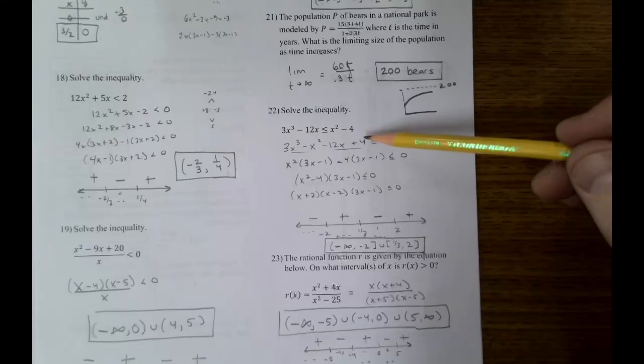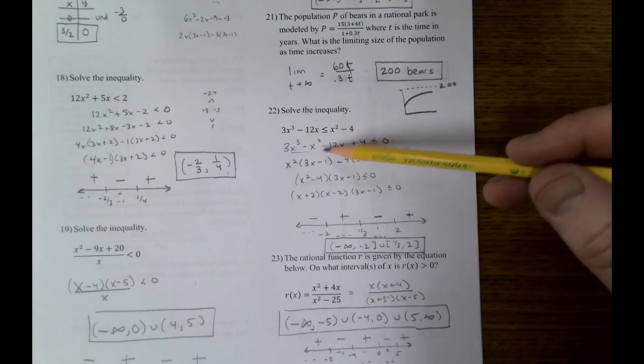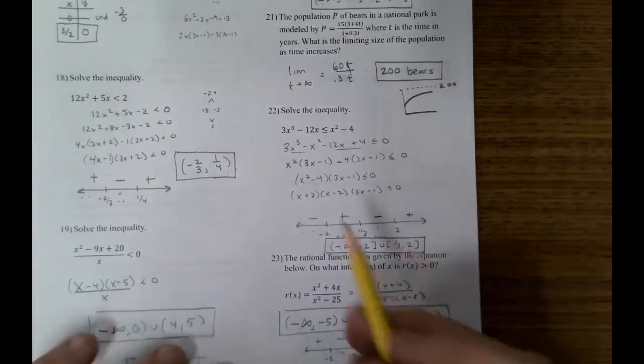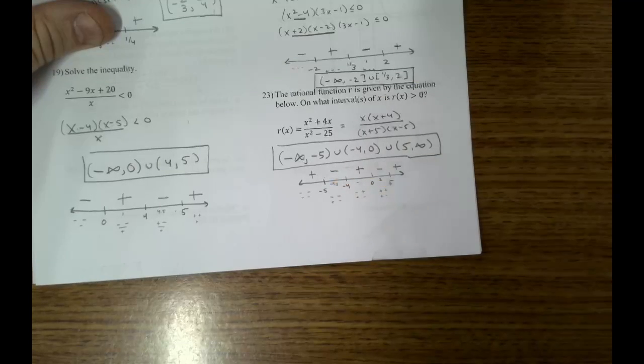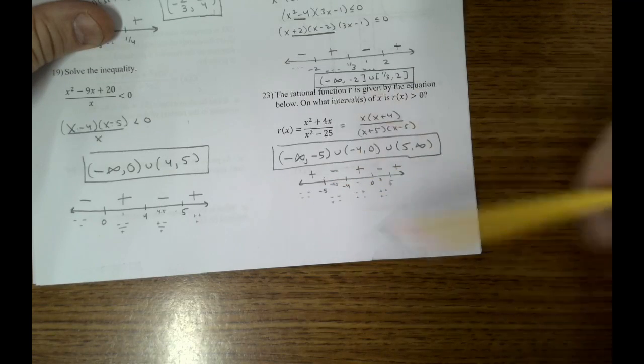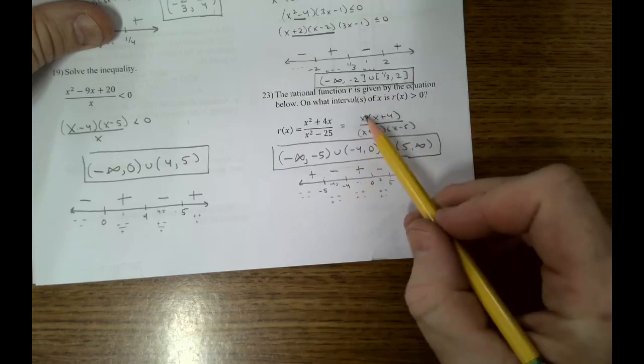Solve the inequality again. I moved it over. Then I did some factor by grouping, and it did work. So I got here. And again, always be on the lookout for those factorings, and you'll have that answer. Rational function. 3 critical points, or 1, 2, 3, 4 critical points.